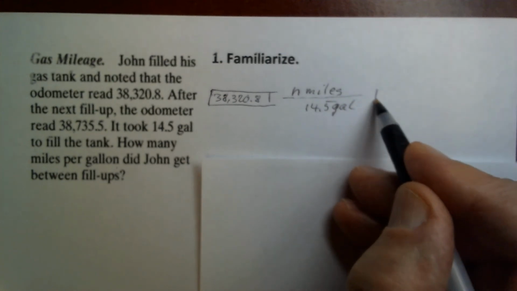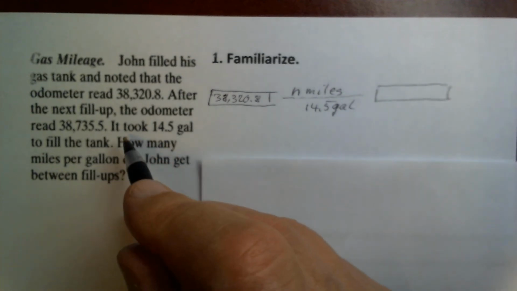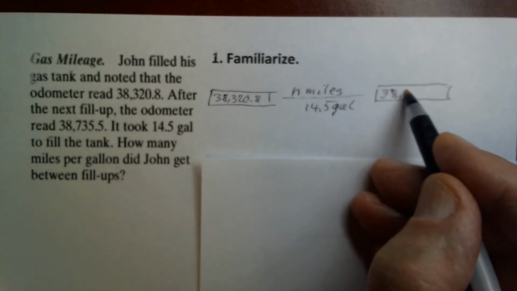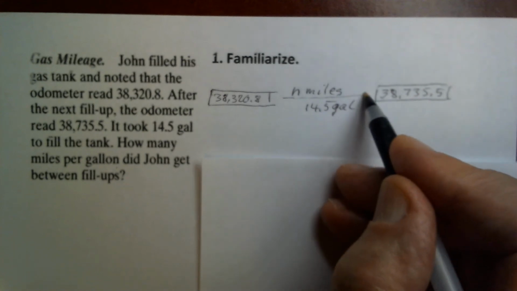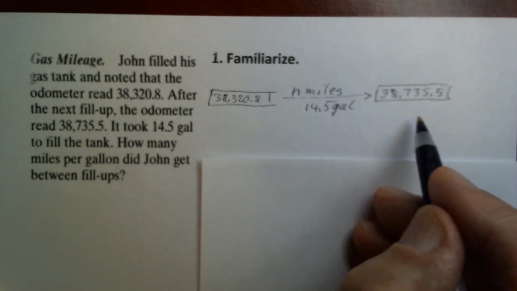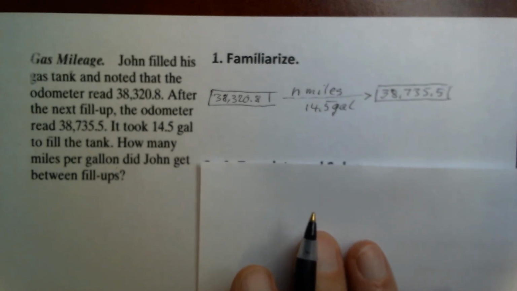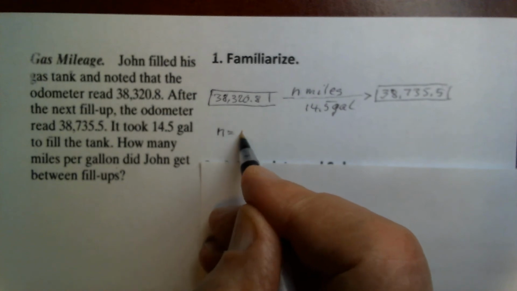And so at the next point, his odometer reading was 38,735.5. So let n be the number of miles driven.